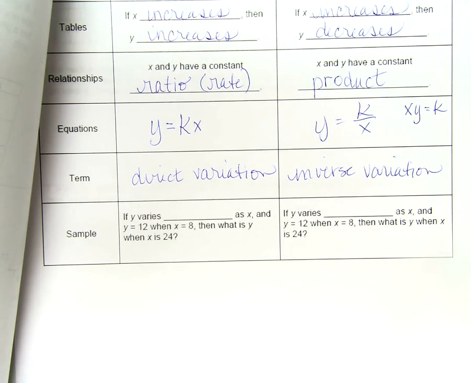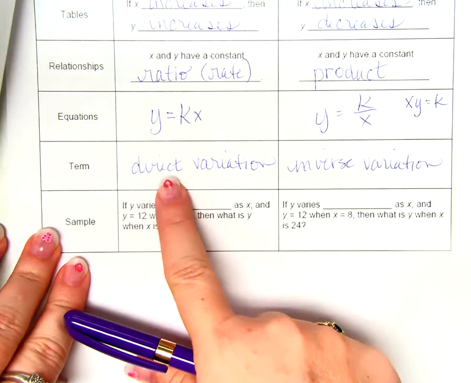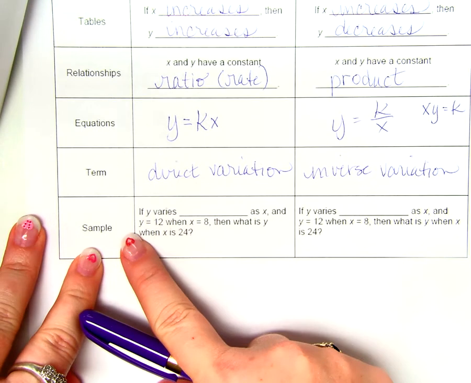Uh-huh. It's on the board, right? It's on the sideboard on your lesson plans. Okay? So, here's a sample. If we're talking about direct variation, here's the sample problem.